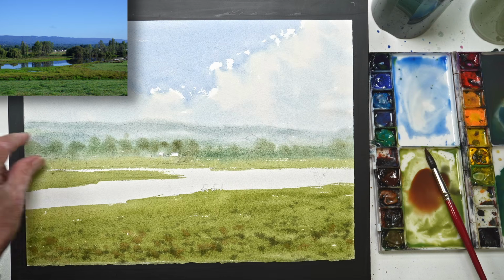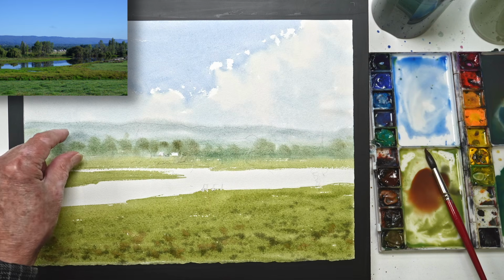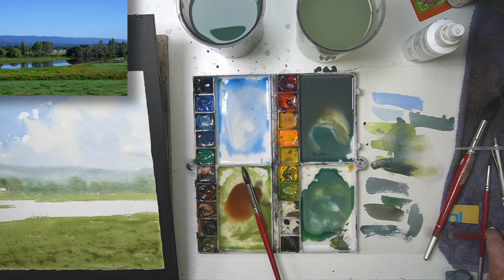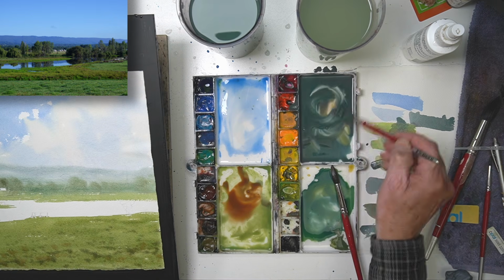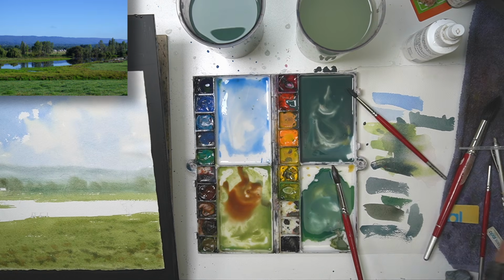We're now going to paint these trees in the middle distance. And they're not very big, so I'll be using my size 8 brush for most of this. We've got this very dark green here.